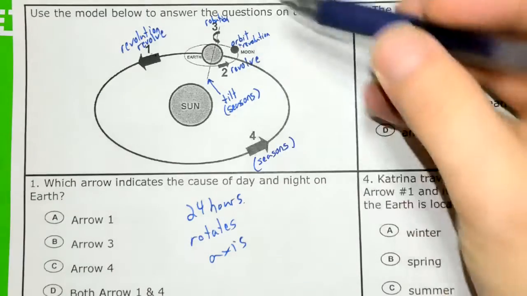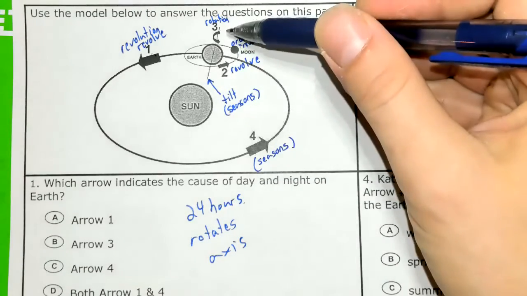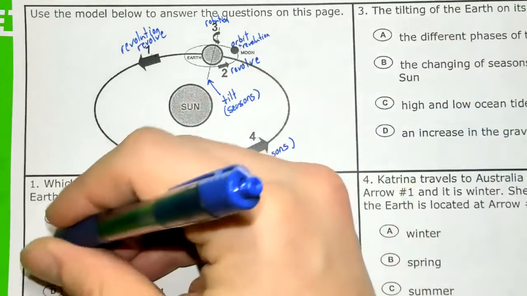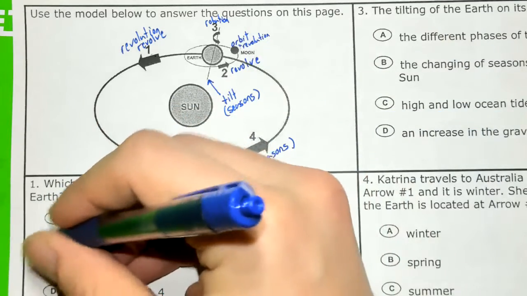So when you're looking up here at the chart, the only thing on the axis is number 3, in which the Earth is rotating. This is going to cause day and night. So your answer is arrow 3.